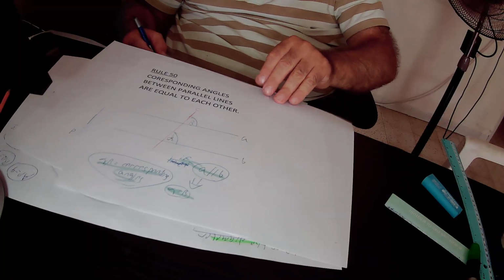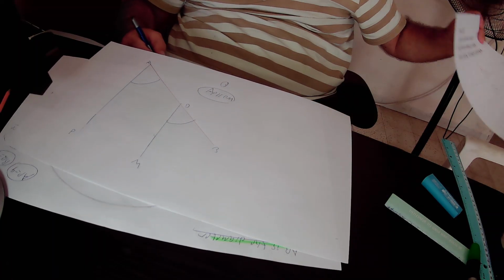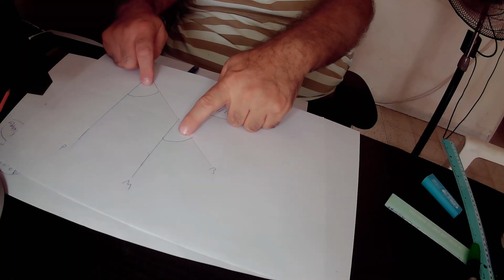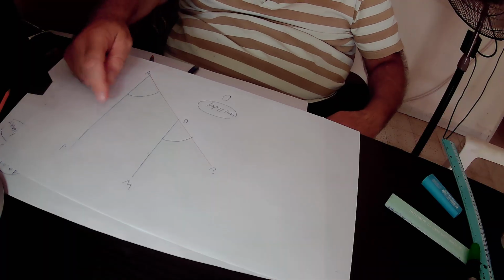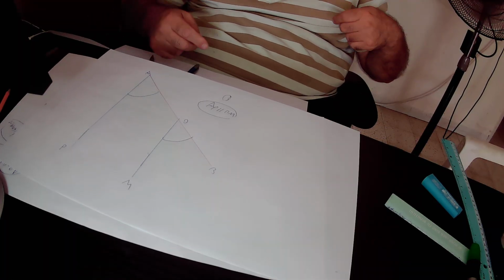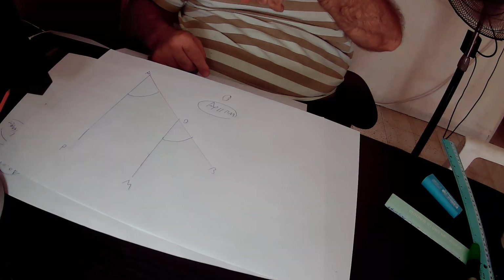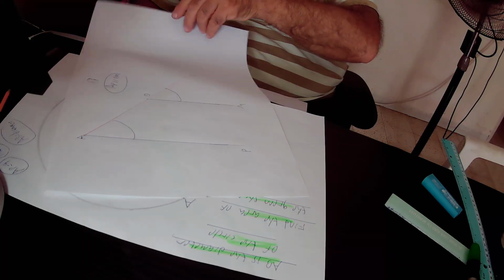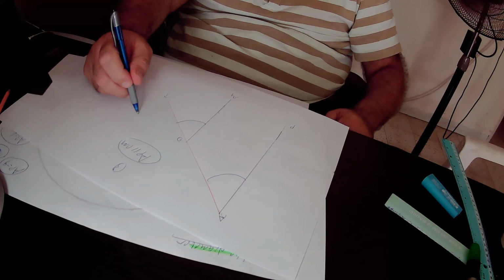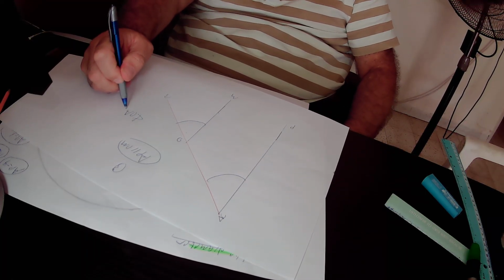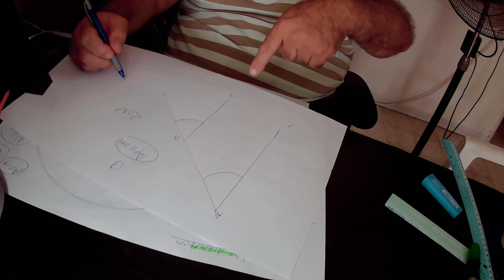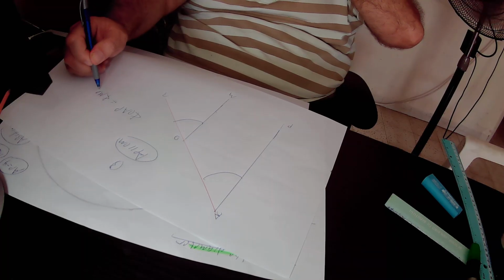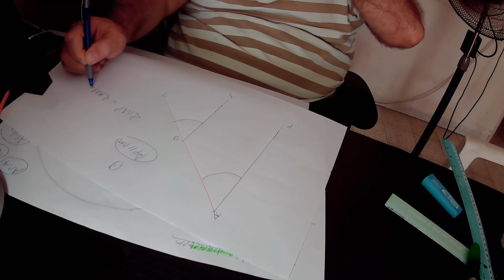So we can implement Rule 50 in our drawing, because in our drawing we have those 2 corresponding angles that are located between the parallel lines AP and OM. Therefore, they are equal to each other in their sizes. That is to say, angle OAP is equal to angle MOB according to Rule 50.